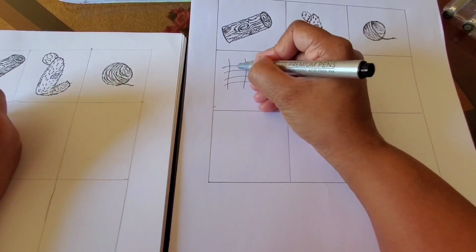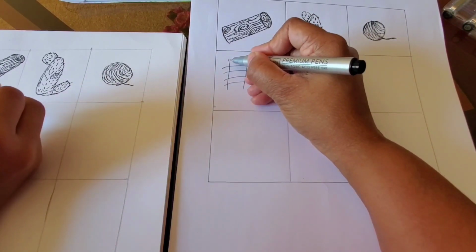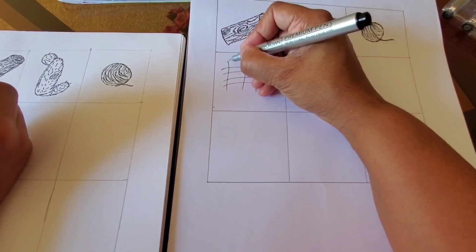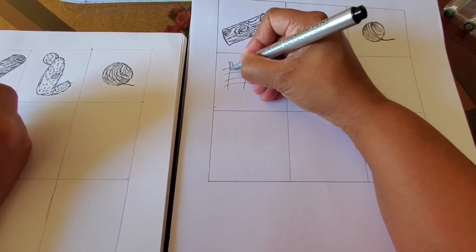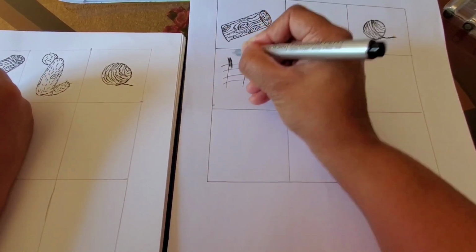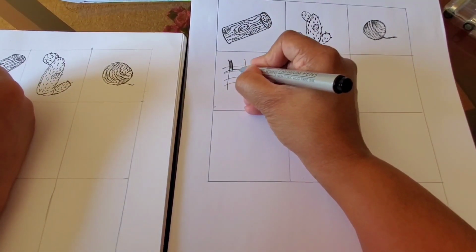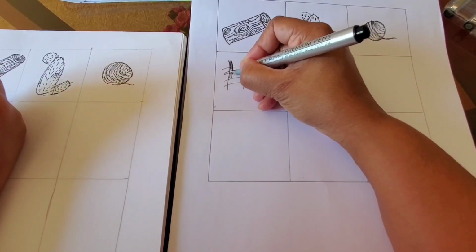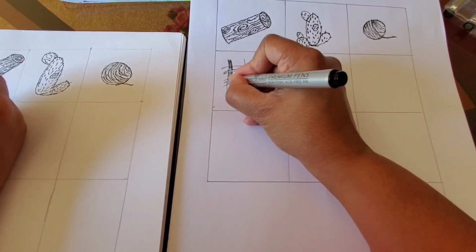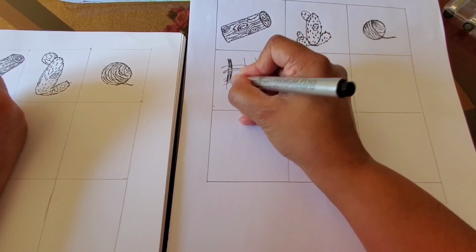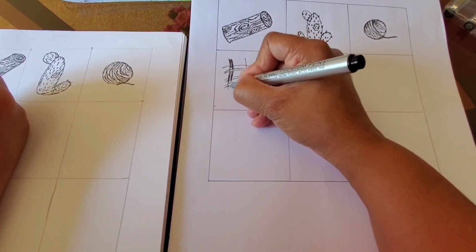Then for having a woven texture, we want it to have alternating, like this is up and this is down. So for this one we'll do like this, and then stop here, and then we go like this, and we go over it. So you have to make an over and under design.